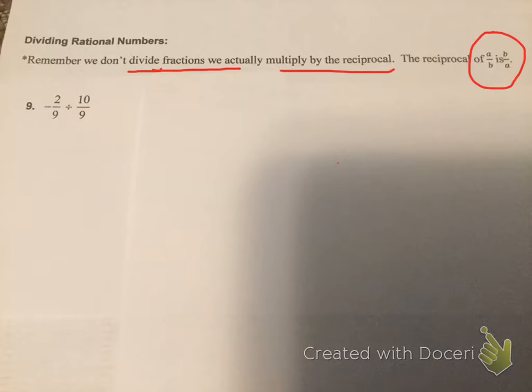Now, you always keep your first fraction. So you keep your original fraction. You change, and if you want to do this, you could, okay? You change your division to multiplication, and then you're going to multiply by the reciprocal. So the reciprocal of 10 over 9 is 9 over 10. Now that vocabulary word reciprocal, you need to know that, okay? We don't divide fractions, we multiply by the reciprocal.